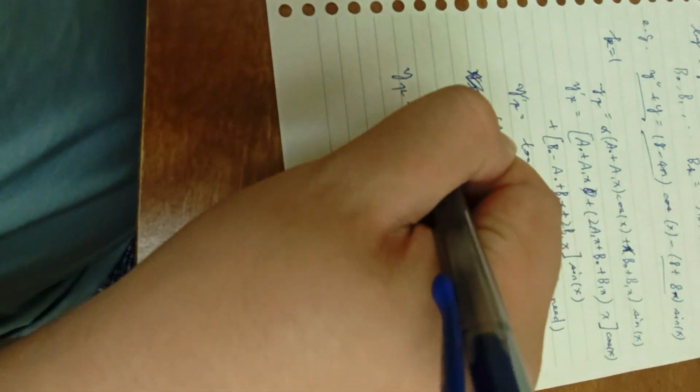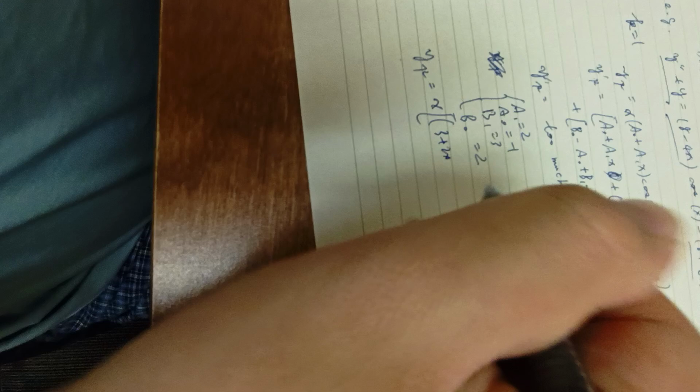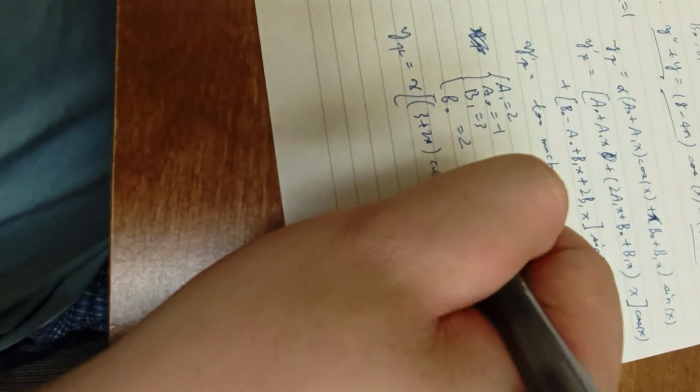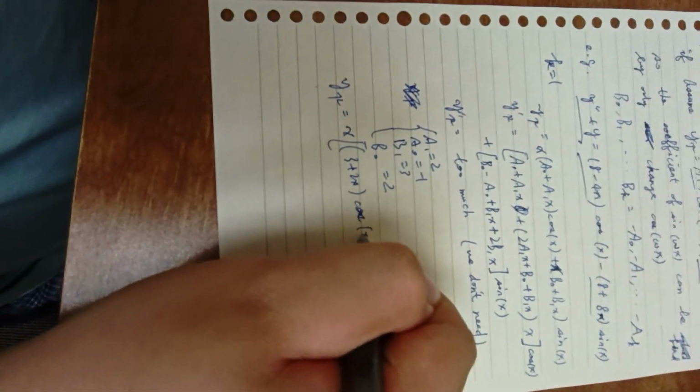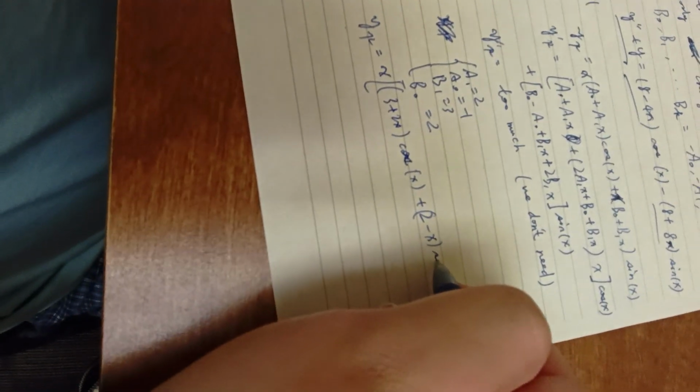So yp we can get is x cosine x plus 2 minus x sine x.